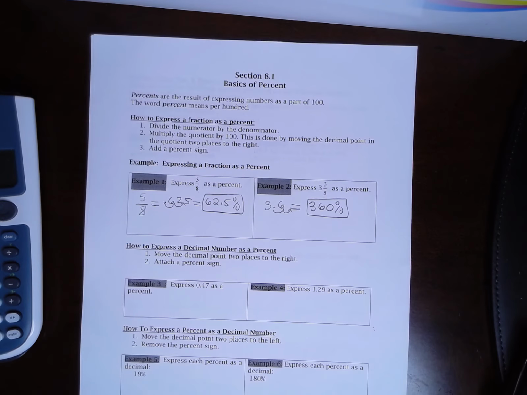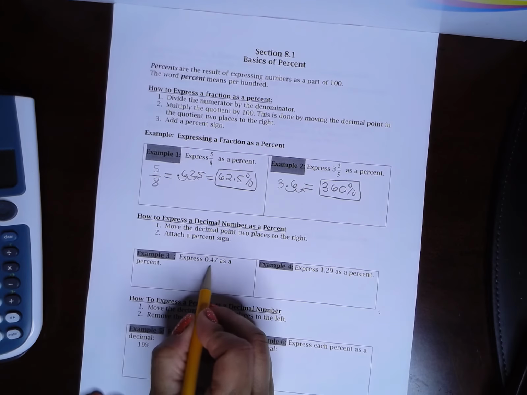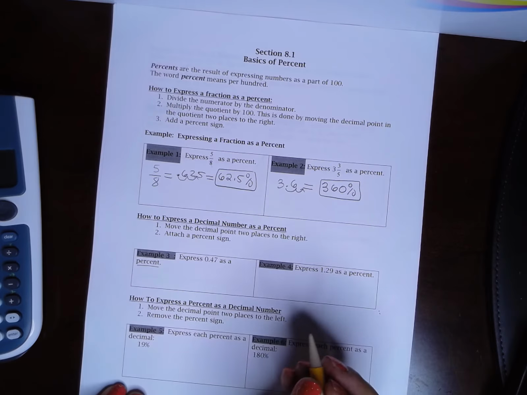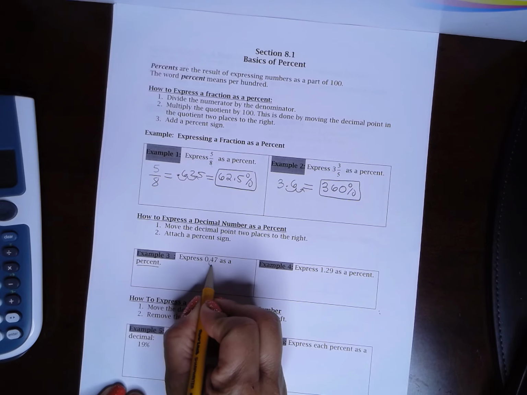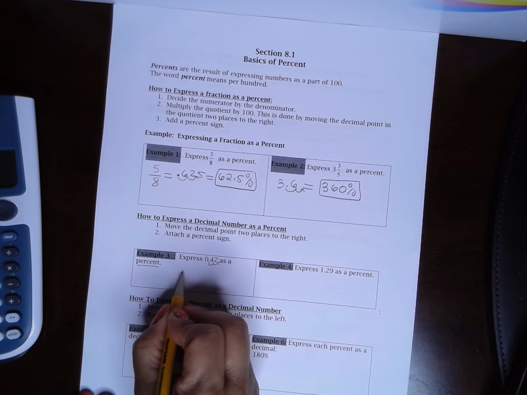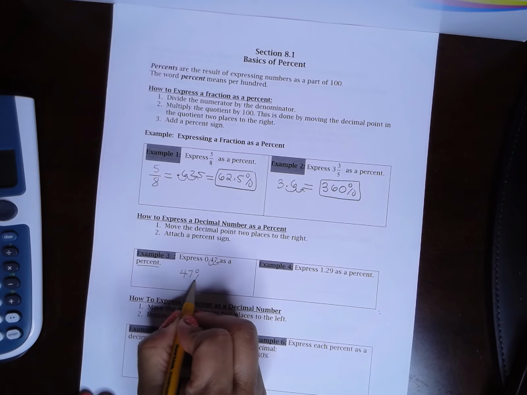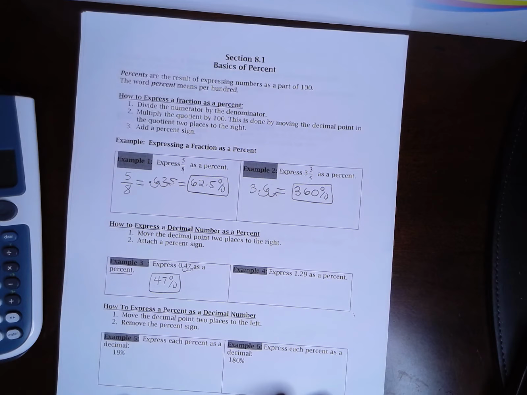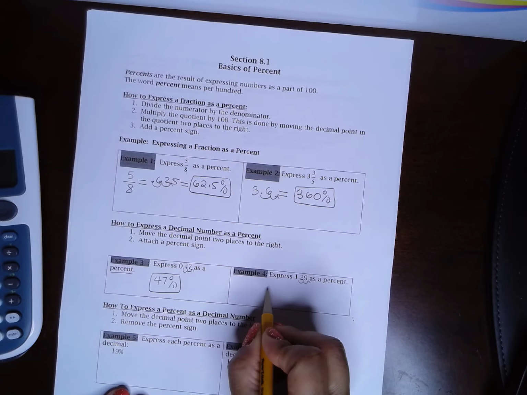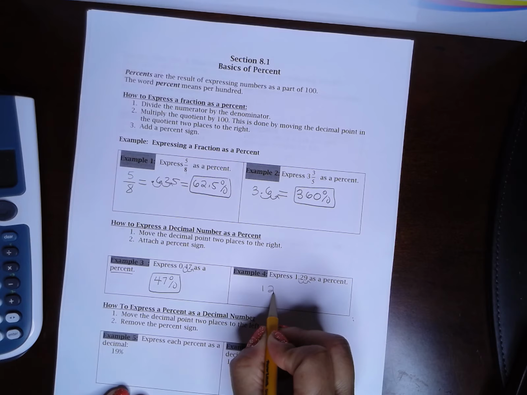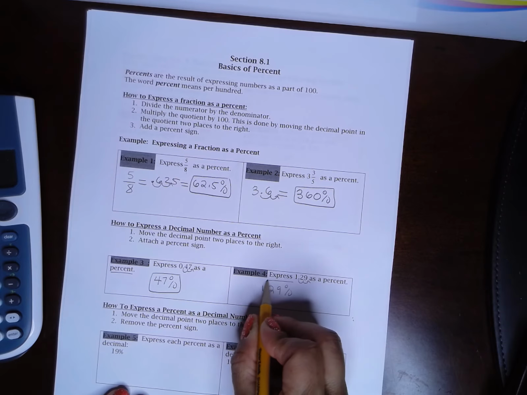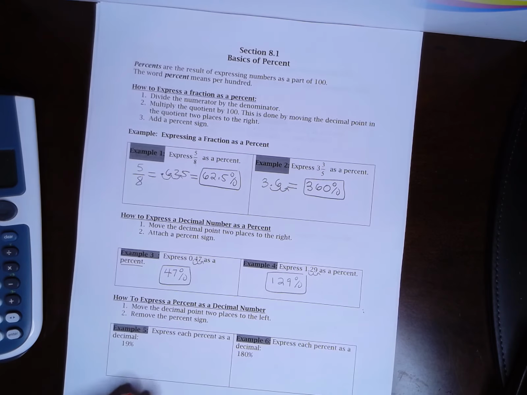The next question says, express the decimal as a percent. We have done so many of these, we can do this while we sleep. So we're going to move the decimal point over twice, and that will be 47%. That's it. The next one, decimal to percent. You're like, no problem. This is going to be 1.29. That will be 129, insert the percent sign.